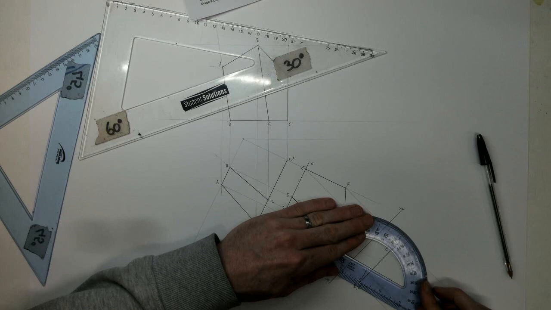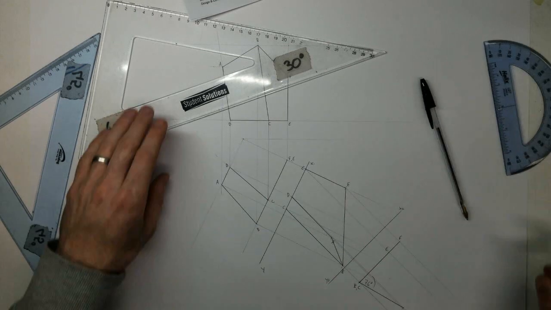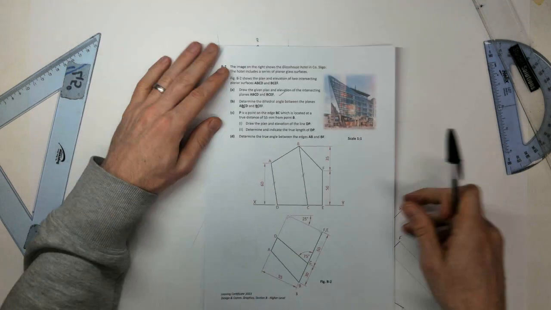Okay, that at 76 degrees. Okay, so my dihedral angle, I just about squeezed it on the page there.